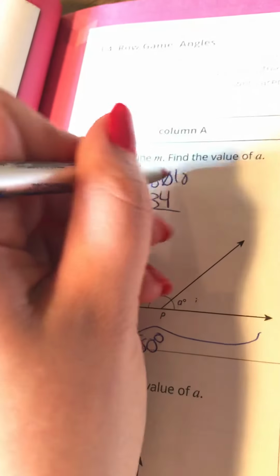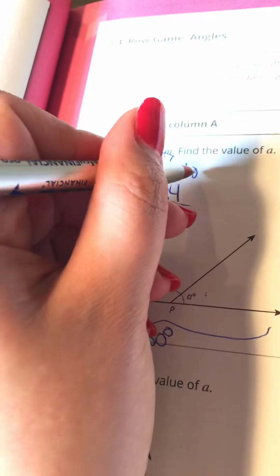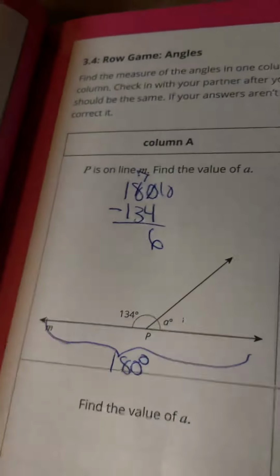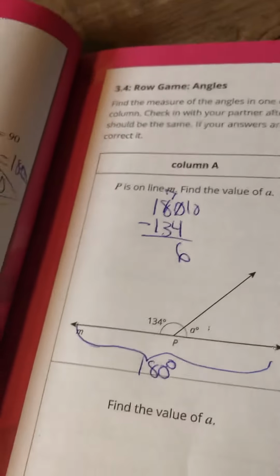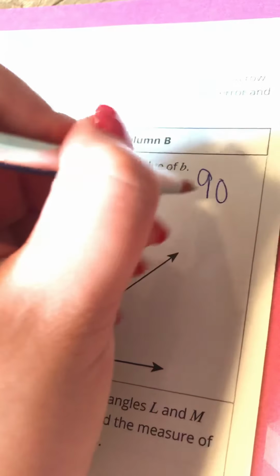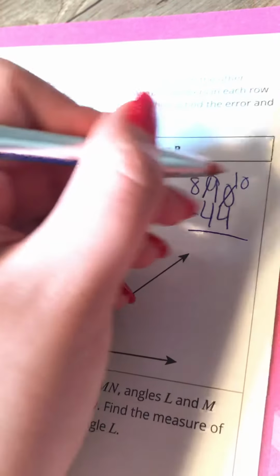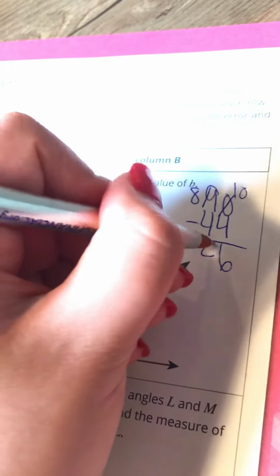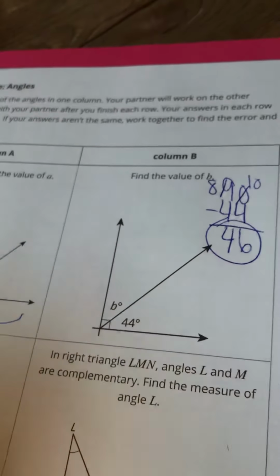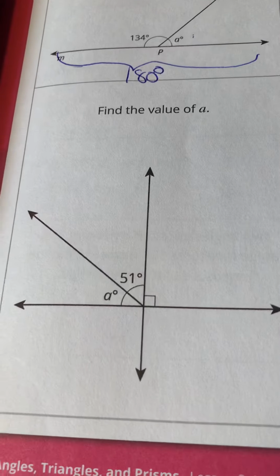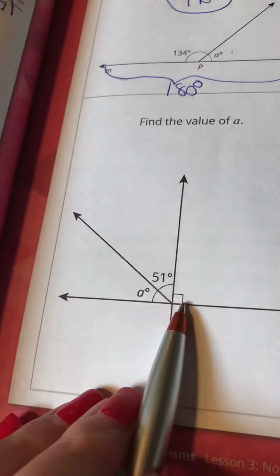And I should get 10 minus 4 is 6. Oh, excuse me. 7 minus 3 is 4. So for column B, this is a 90-degree angle, so I have to take my 90 degrees and subtract 44. So 10, and then that's 8. 10 minus 4 is 6. 8 minus 4 is 4. So 46.